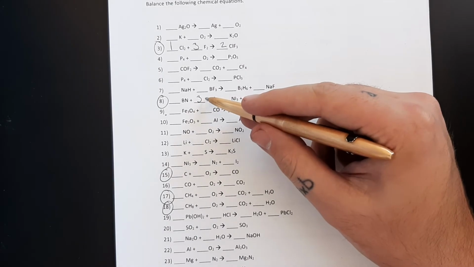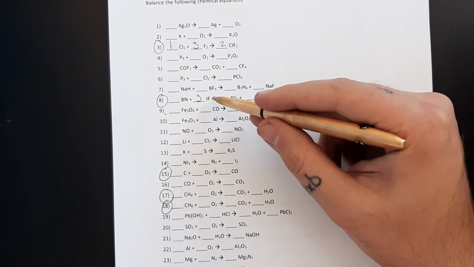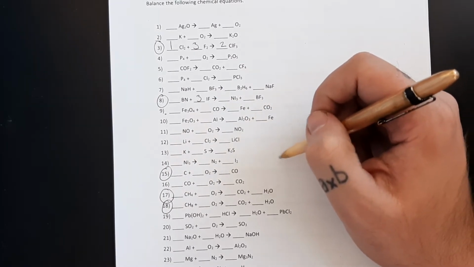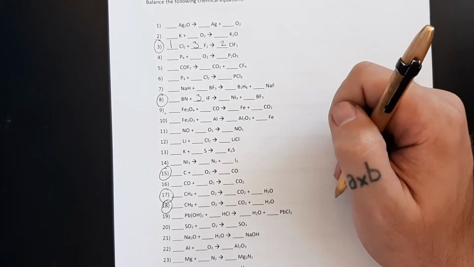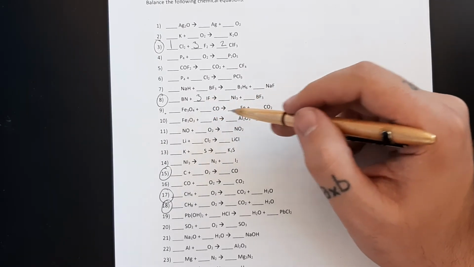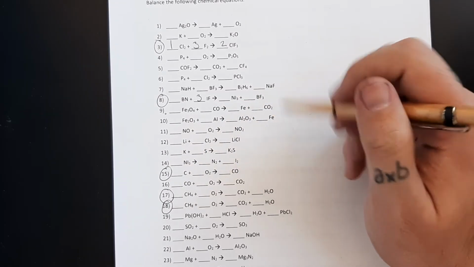Now I've got 3 iodines on the left and 3 iodines on the right. This also gives me 3 fluorines, and would you look at that, on the other side, also 3 fluorines. Now I've got everything matched up on both sides of my equation: 1 boron, 1 nitrogen, 3 iodines, 3 iodines, 3 fluorines, 3 fluorines. Everything's all balanced. You could fill that in with ones, but I'm not that kind of person usually.